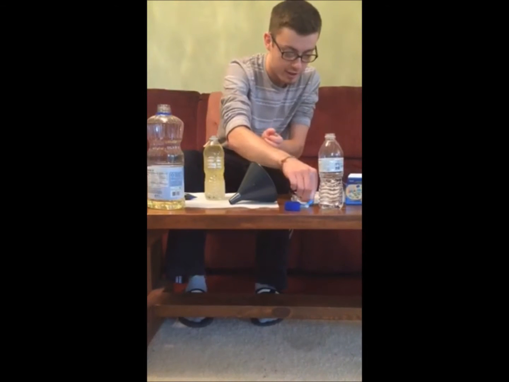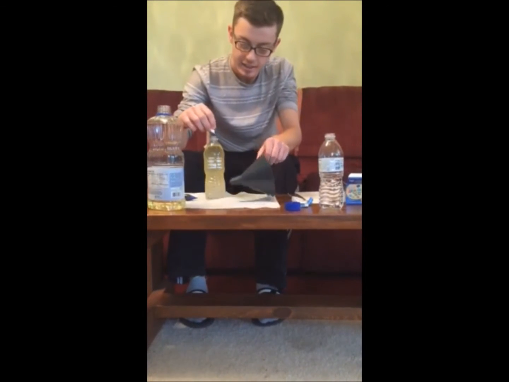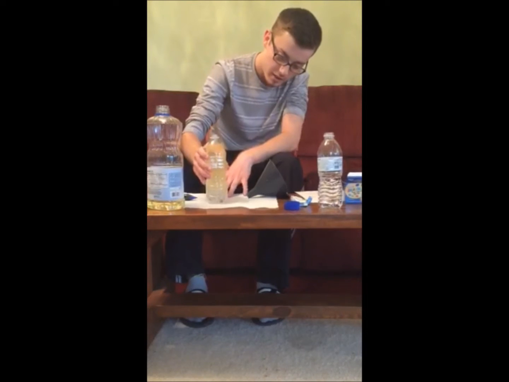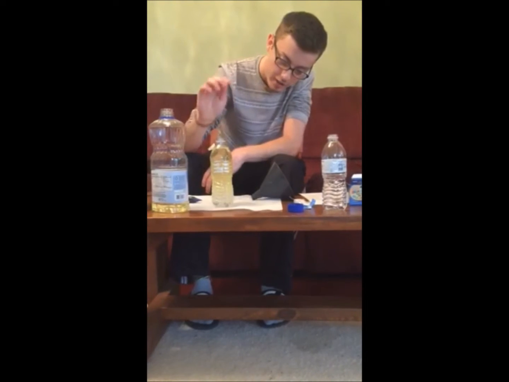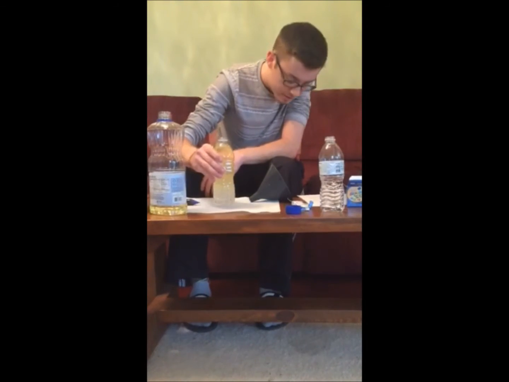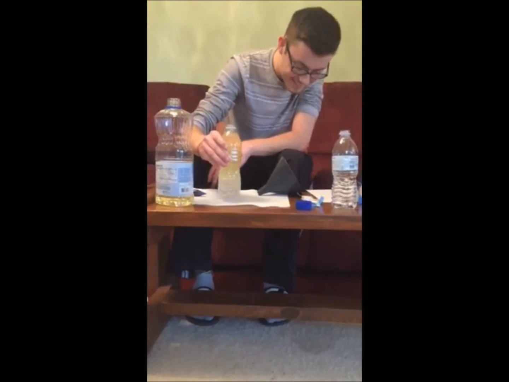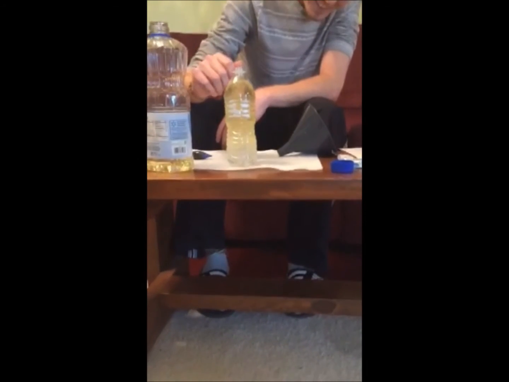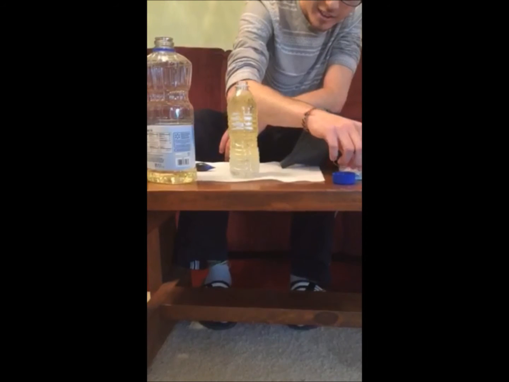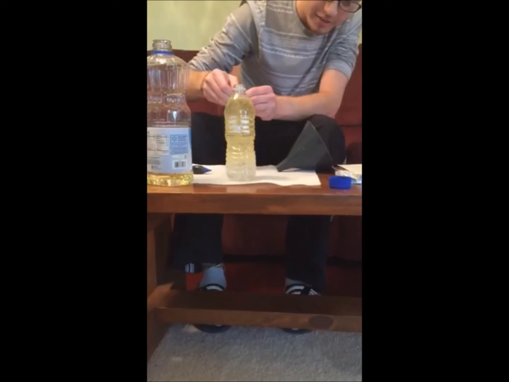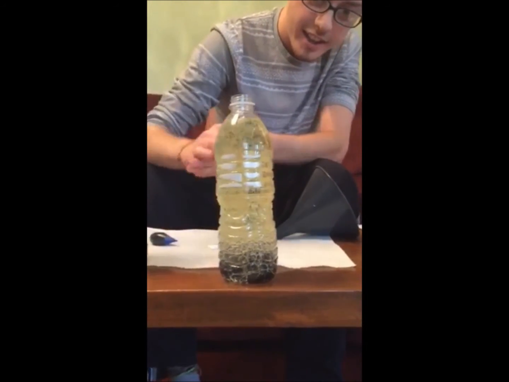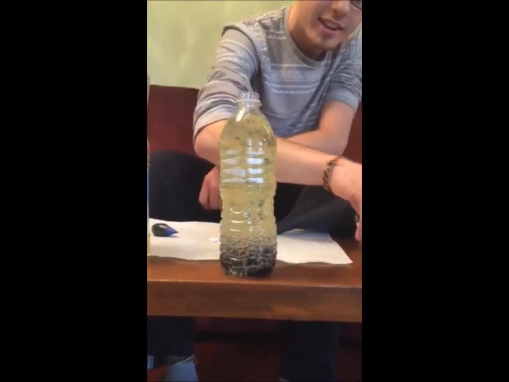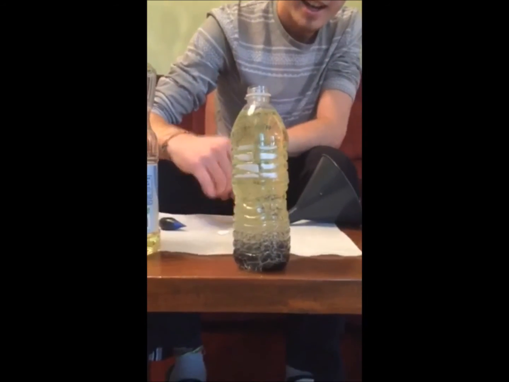And then, for the fun part, we'll add in the tablets. In a couple minutes, you will see some blobs starting to float. And there is the lava lamp. See the blue little circles coming up? And that is the homemade lava lamp.